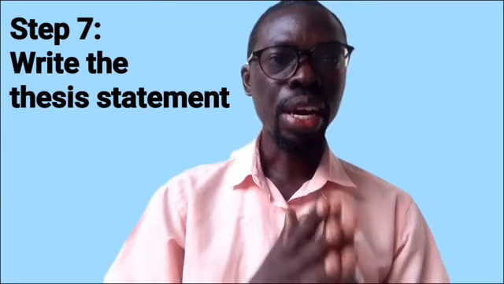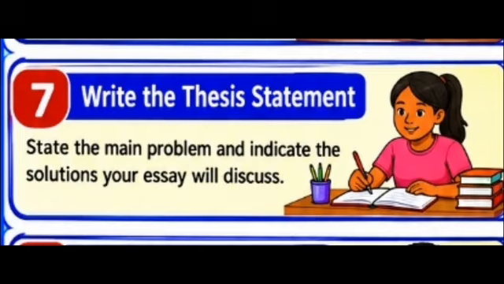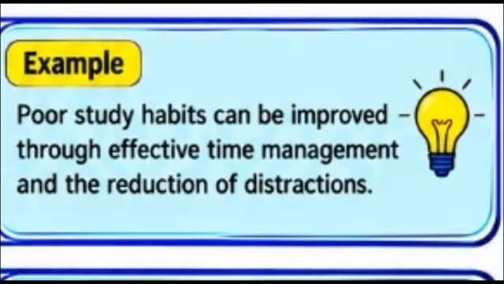Step 7. Write the thesis statement. Note that at this point, you have already figured out the main problem. So, state it and indicate the solutions your essay will discuss. For instance, on the topic above, you can write, poor study habits can be improved through effective time management and the reduction of distractions. This statement should also be in the first paragraph.